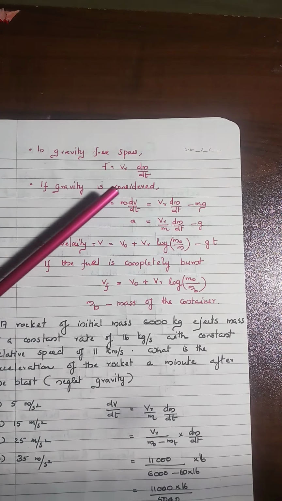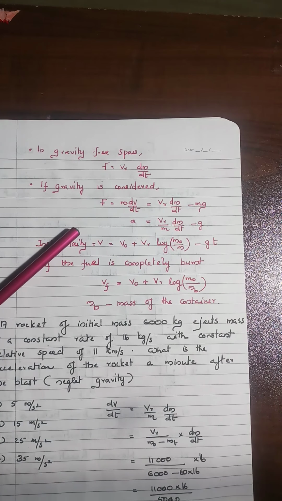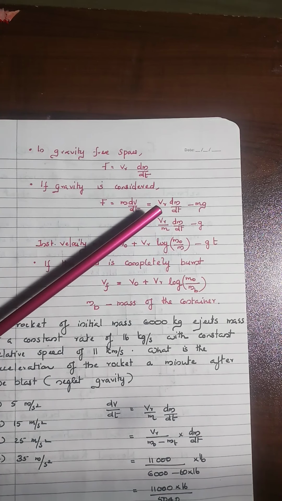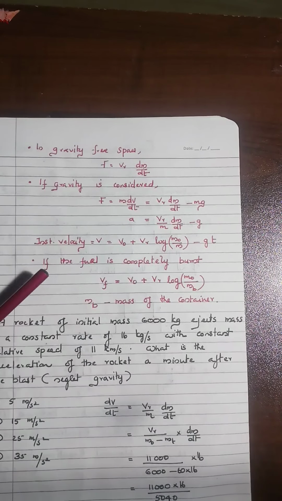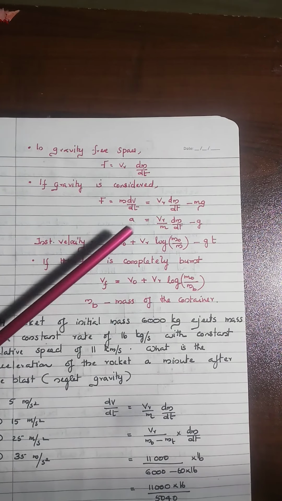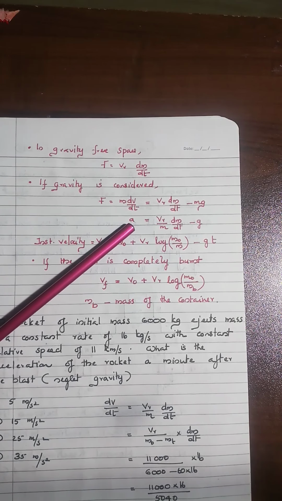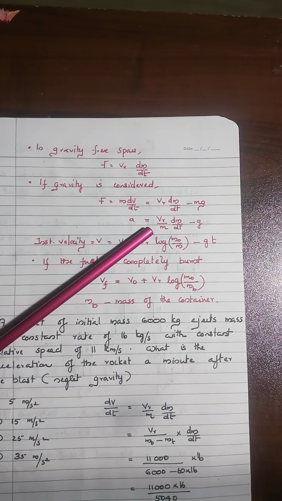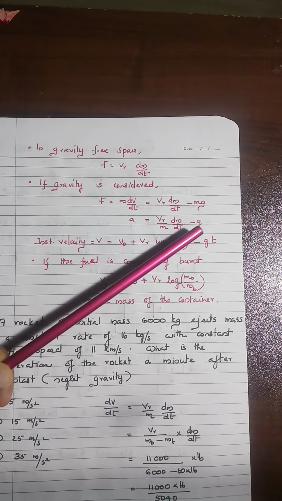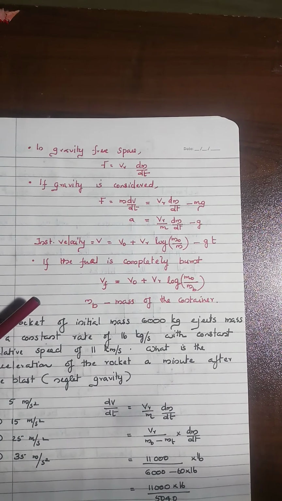If gravity is considered, we can say m into dv by dt is equal to vr dm by dt minus mg. So we can easily find dv by dt, or acceleration, as vr by the present mass into dm by dt minus g.